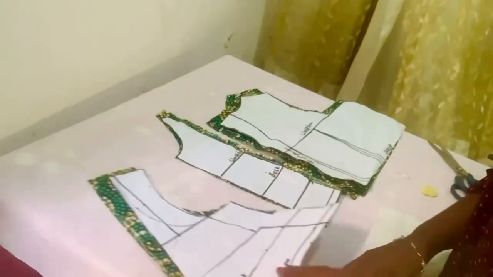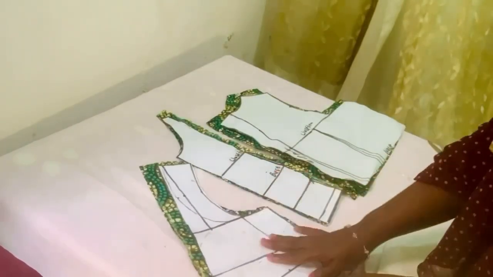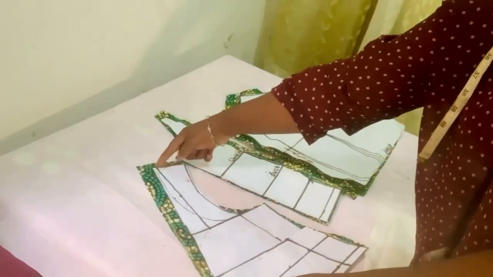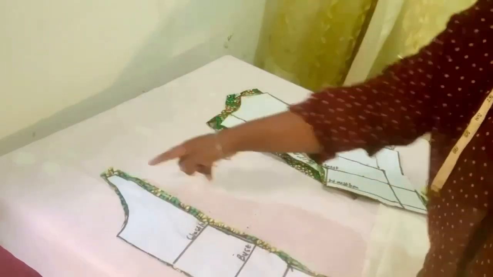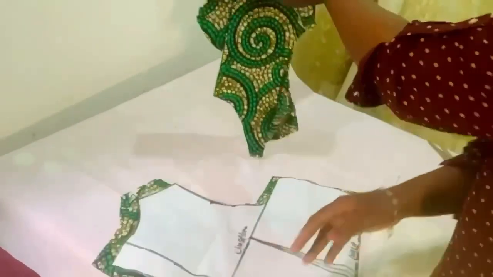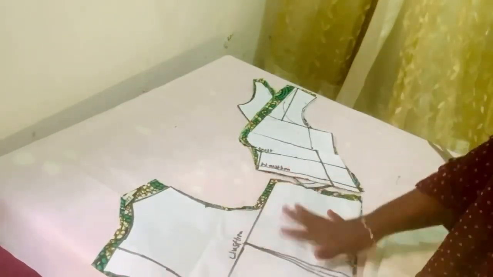I already cut out my fabric, so for the side front I added ½ inch, and to the shoulder same was added, and I've added my joining allowance. Then this is the center front, so add ½ inch also, and to the other part. Then for the back, add ½ inch to the shoulder only.